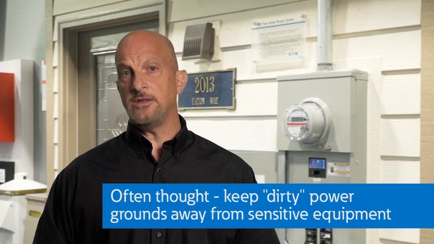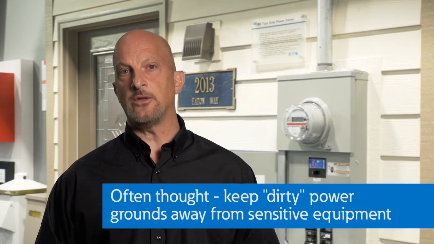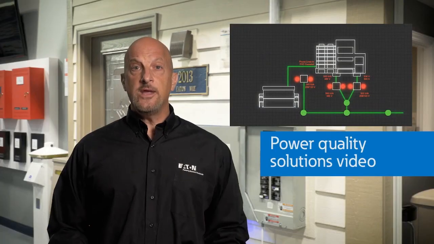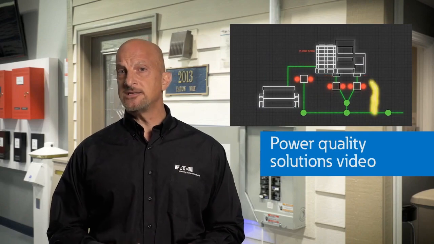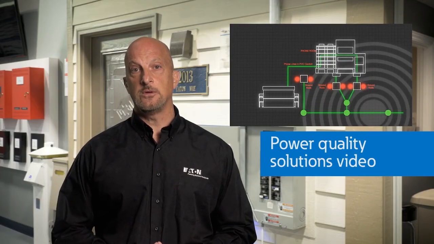It's often thought that dirty power grounds should be kept separate from the sensitive equipment grounds, but this is not only dangerous, but risky from a power quality standpoint and potentially damaging to equipment, aside from the fact that it's an NEC violation. We gave an example of a situation where isolated grounds were a problem with a lightning strike and improper grounding in our power quality solutions video.